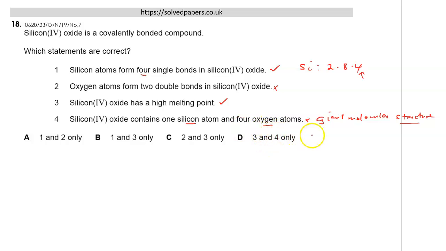Silicon(IV) oxide is also silicon dioxide, and of course you can see it has 2 oxygen atoms compared to 1 silicon atom. Therefore, that is the simplest formula of silicon dioxide, but of course remember it's a giant molecular structure similar to diamond. Therefore, the correct answer is 1 and 3. So that answer there is B.